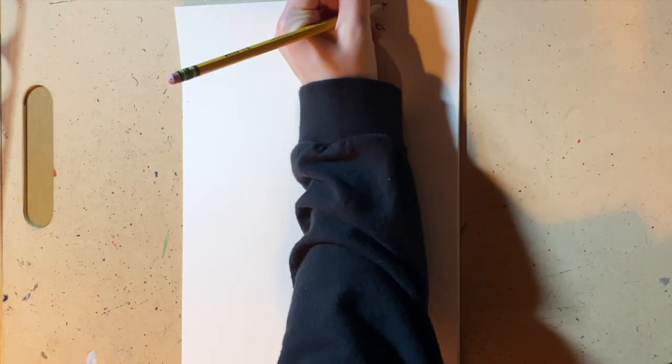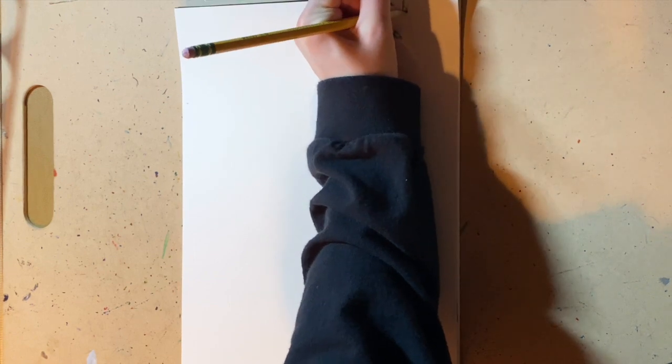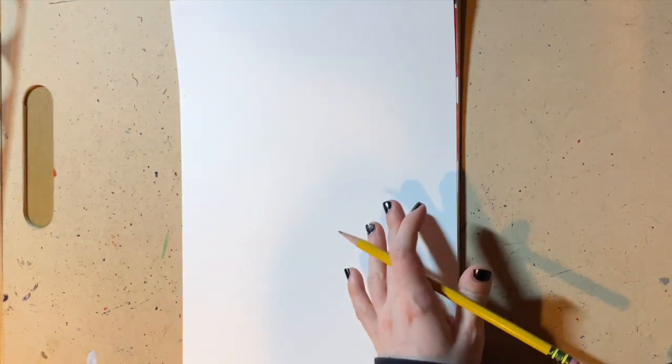Hello, scholars. So this week we're going to learn about positive and negative space and how we use positive and negative space in art. What we're going to do first is write our name on the top, either left or right. So I'm going to write my name on the right side. And then I'm going to flip it over. The paper is going to be vertical for this week.